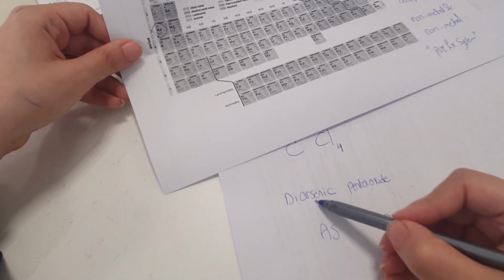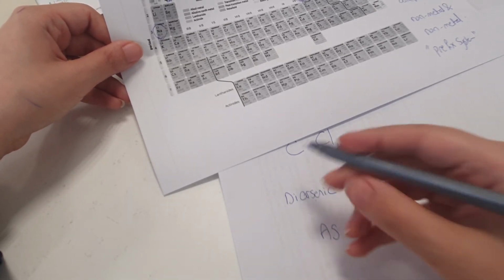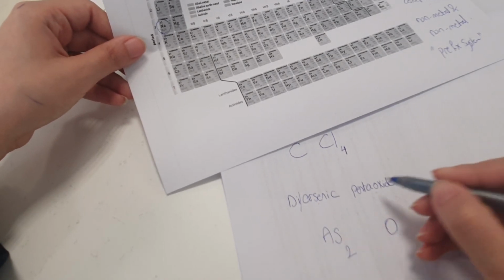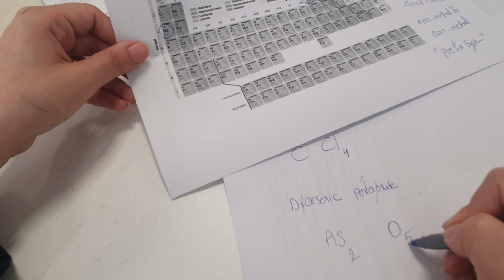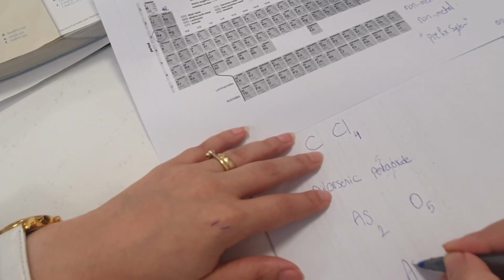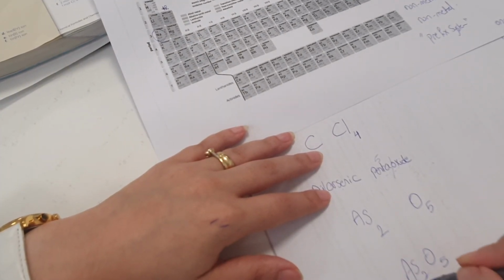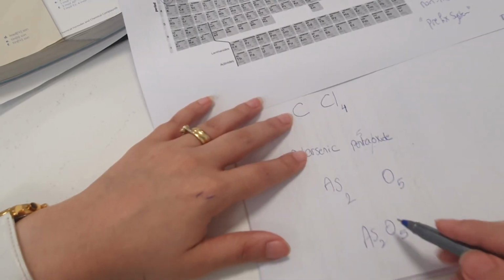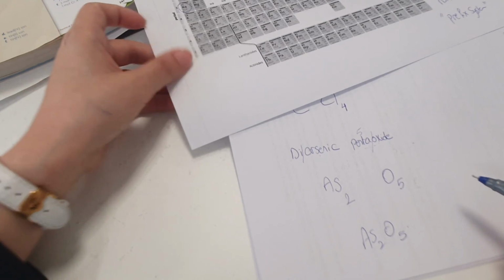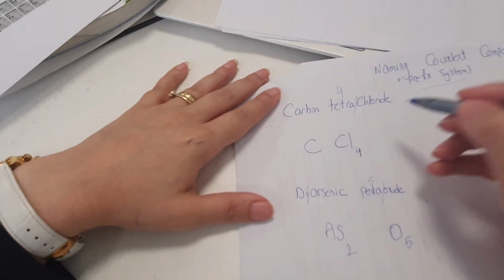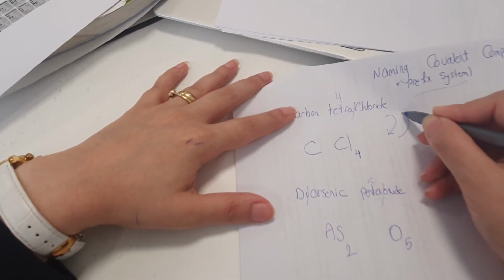How many of the arsenic? Di means what? 2 of it. And penta means 5, so 5 of it. So it is As2O5. Di-arsenic pentaoxide. Exactly like the others, I will give you the name and you write the chemical formula, or the opposite.